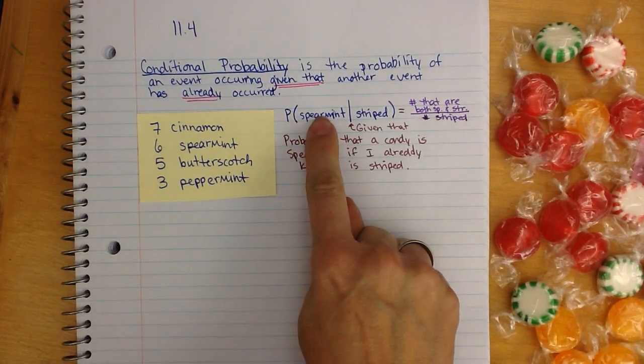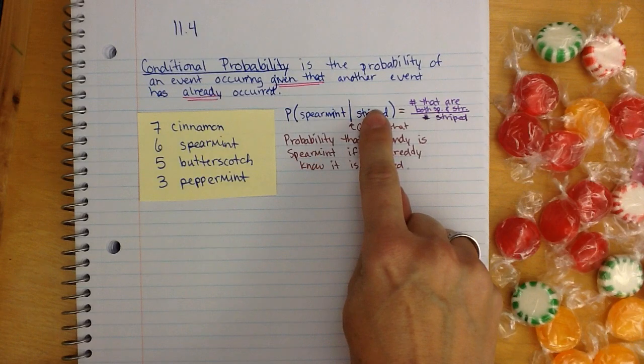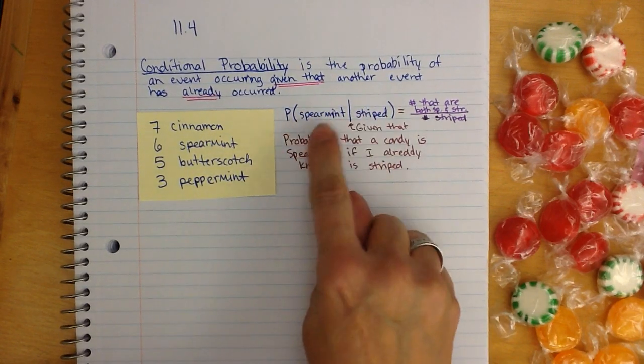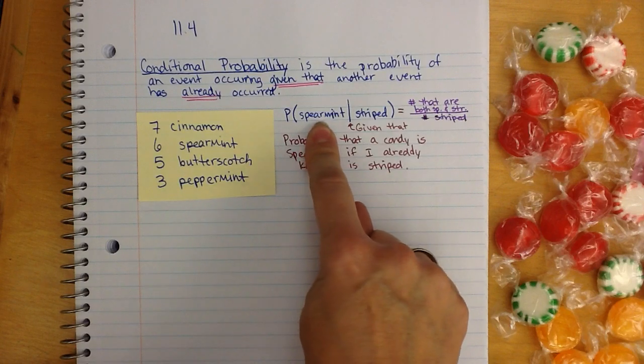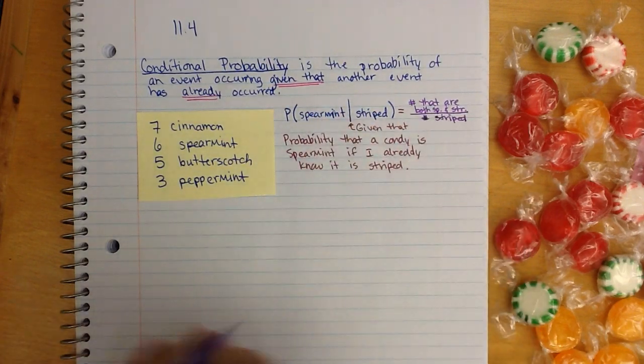So the numerator is the number of candies that are spearmint and striped. The denominator is the number of candies that are striped. The probability itself kind of gives you a hint about what to put in the numerator and denominator. So the numerator is spearmint and striped.